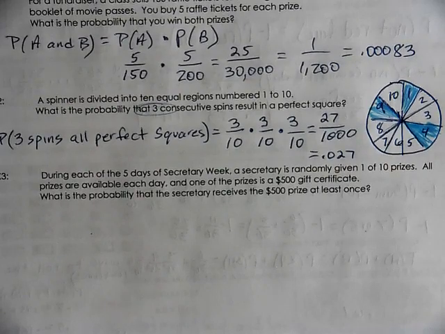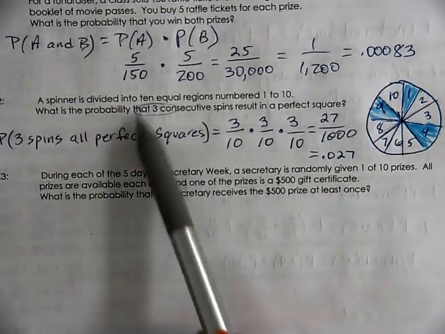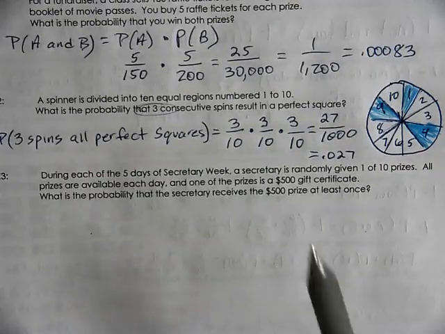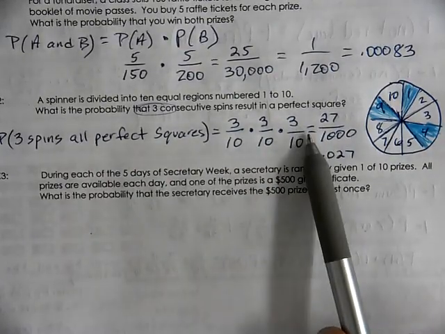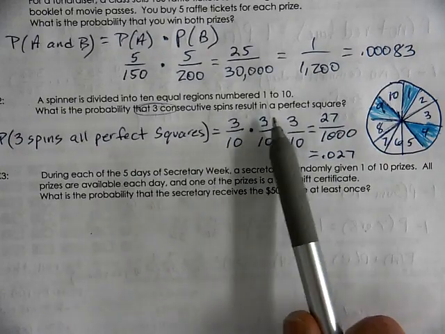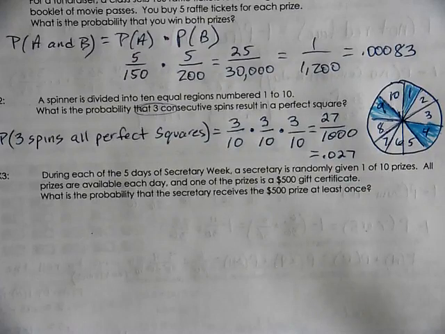And really, it didn't matter what the numbers were, as long as there were 3 spots. There's nothing magical about the 4, 9, and 1. But that fit our storyline. So notice that we multiplied them together. They're independent, meaning that the probabilities do not change as you move through.